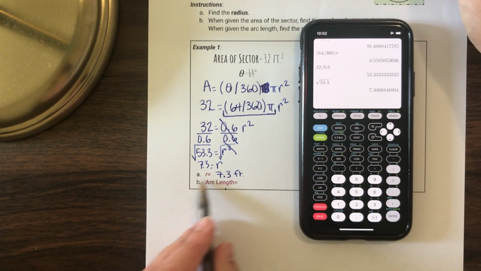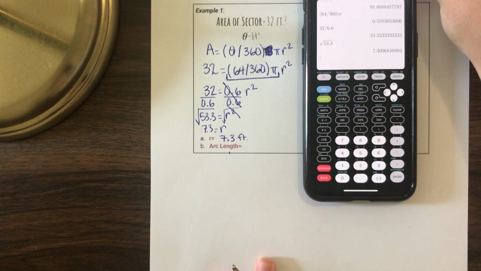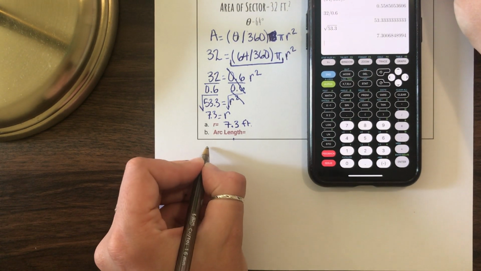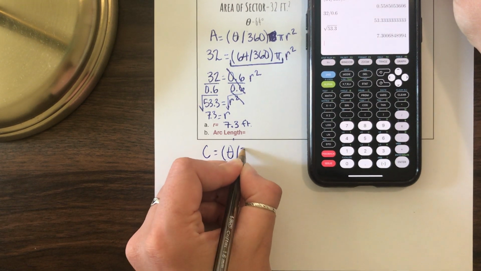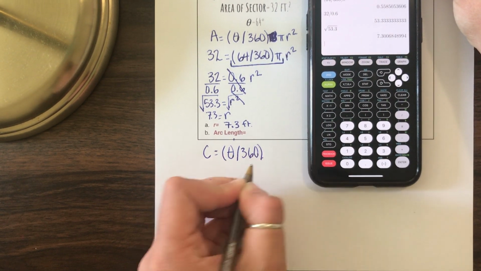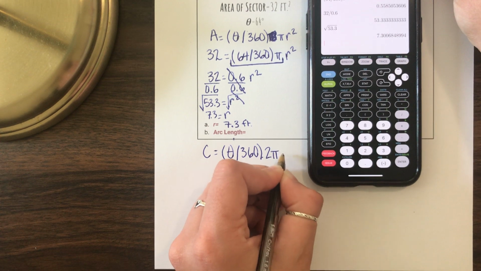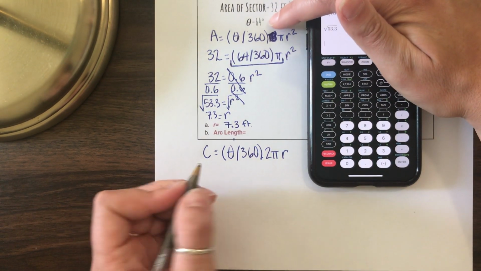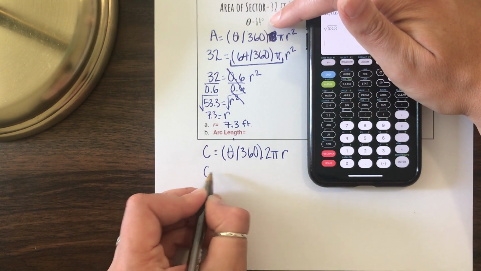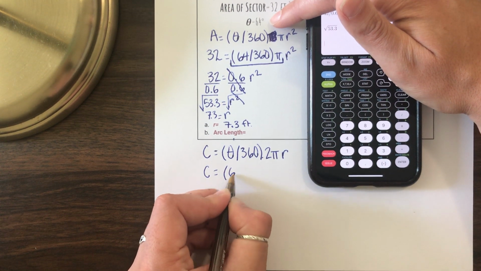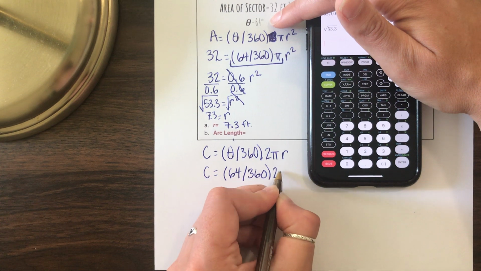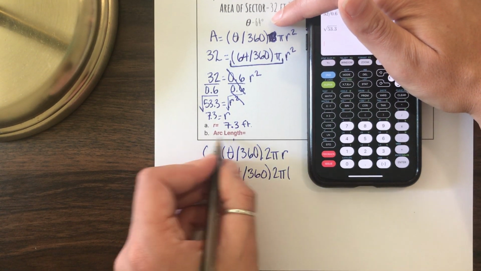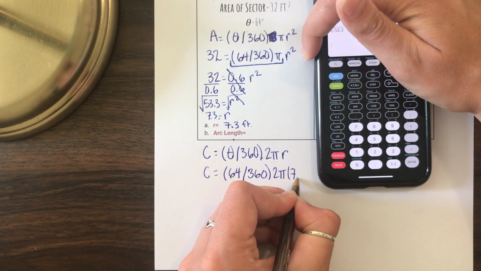Now I need to find the arc length. So my arc length formula is C equals, we start with theta over 360, and then it's 2 pi r. Well, I know that theta is 64 degrees, so I go C equals 64 divided by 360, 2 pi, and then r is 7.3.